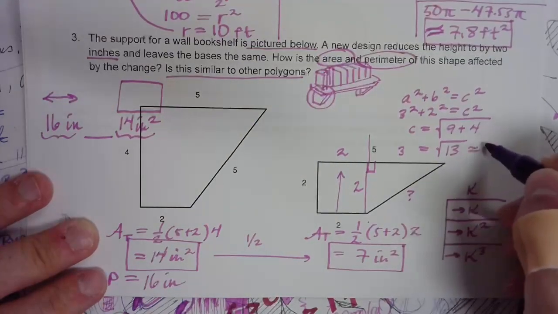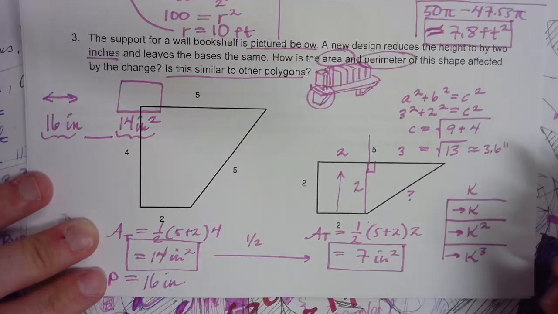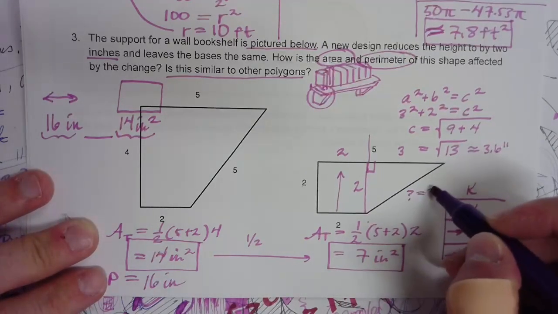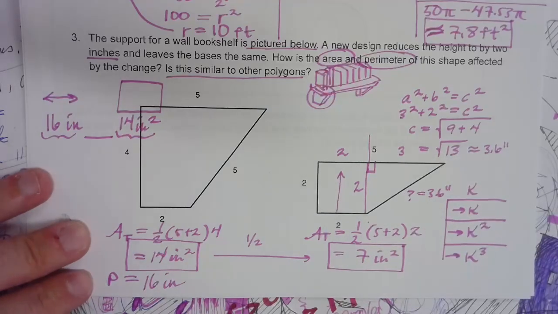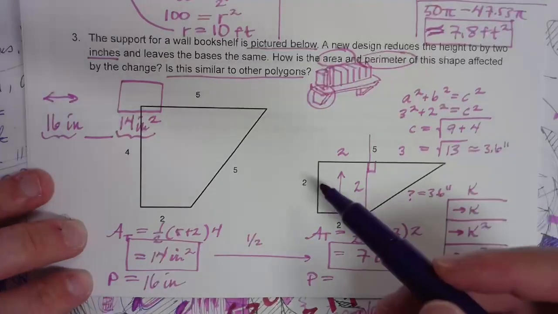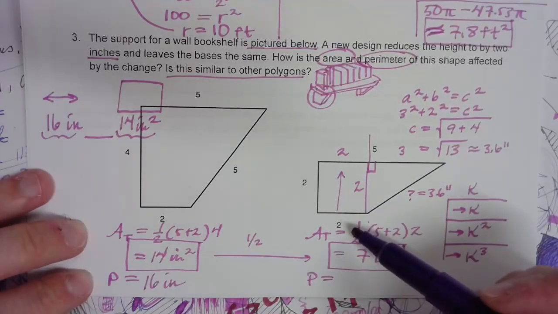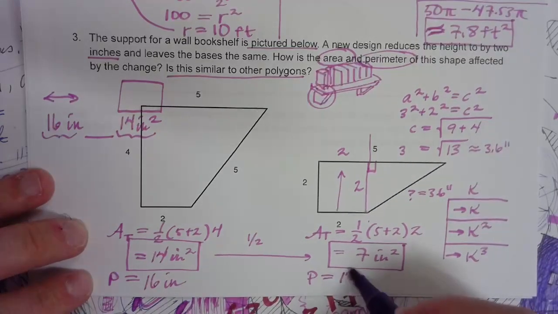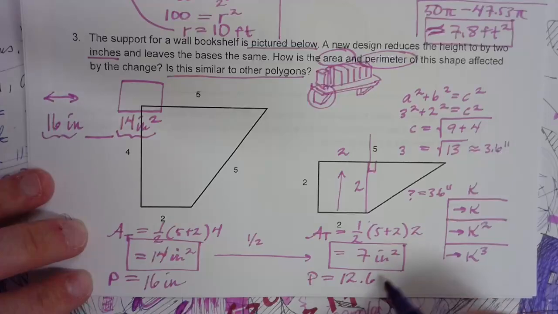So, very nice. Here, 3.6 inches is the best guess. So now, for the perimeter of the new shape, we'll just total it all up. We have 5, 2, 2, and 3.6. 2 and 2 make 4. 4 and 5 make 9. 9 and 3.6, that's 9 and 3, which is 12. And then 0.6 hangs out for a total of 12.6 inches in the perimeter.